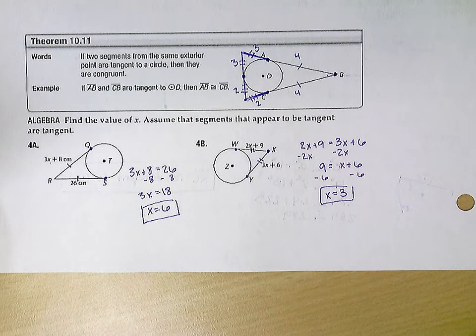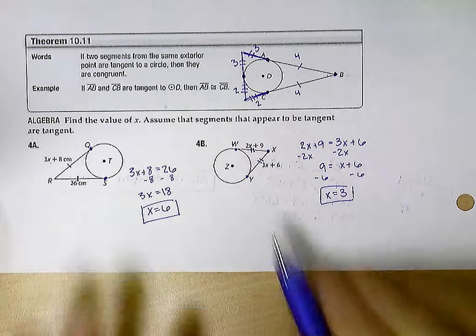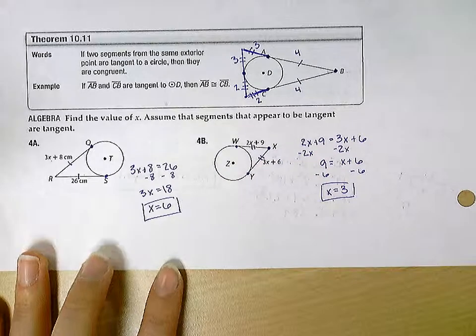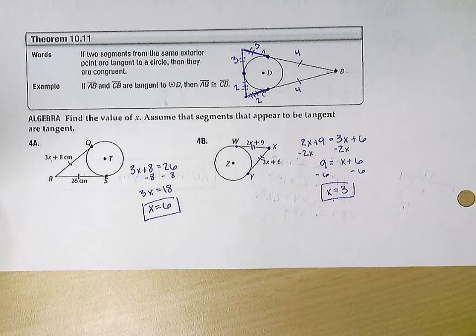Okay, so you do have to look at your directions for your assignment. Some of them you'll be given that that line is already tangent. That means you just use the Pythagorean theorem and solve for x. For some of them, you'll have to prove that that line is tangent. That's the converse. You want to make sure it is equal using the Pythagorean theorem. And then there are some problems like these ones where those segments are congruent.